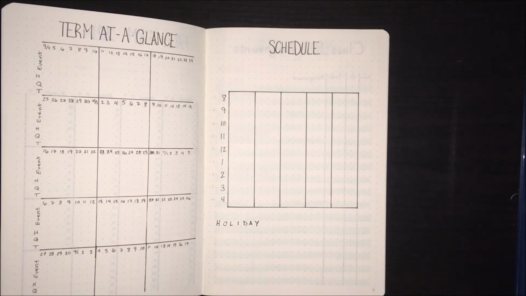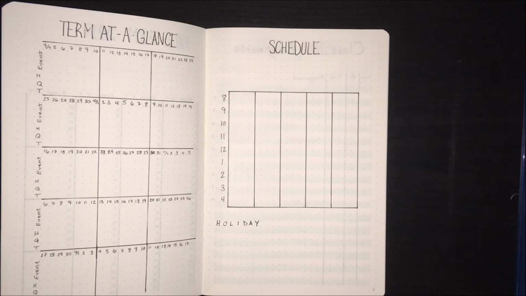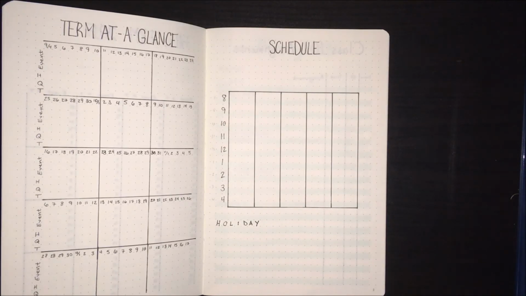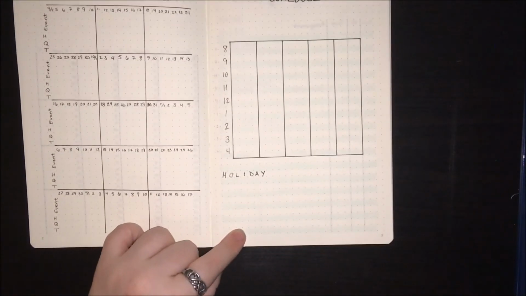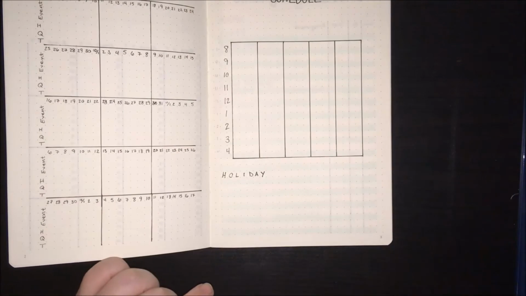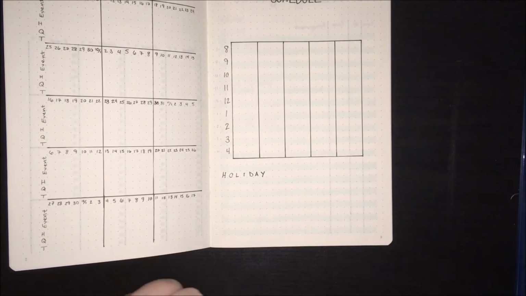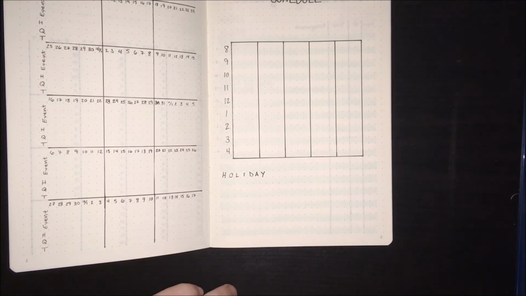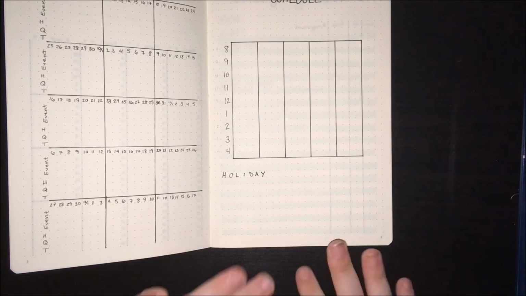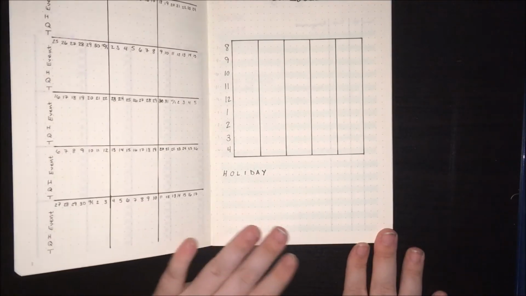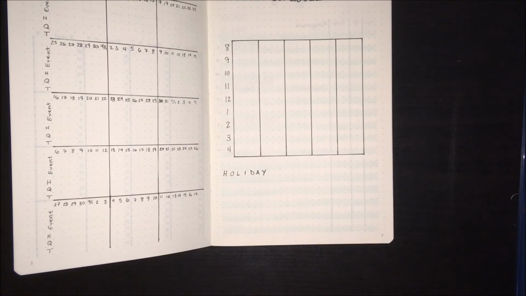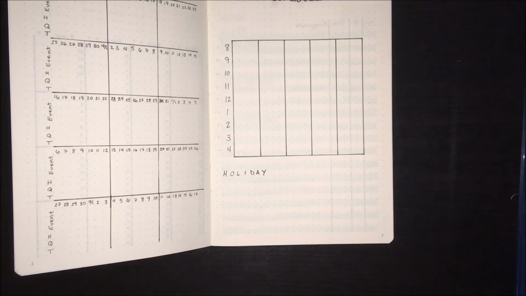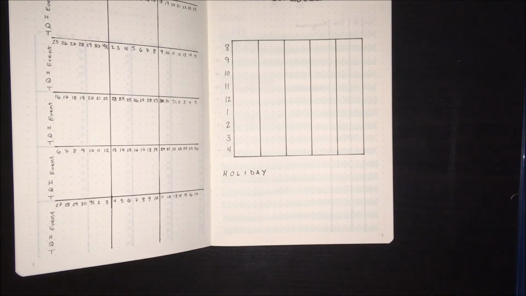And because most classes generally don't go past 5 p.m., one of the other things I suggest is at the bottom of that schedule page, list out any school mandated holidays. So days from the school that you know you do not have class. So they're already written out. You can go ahead, mark them on your future log, and then you know you don't have class that day. So that is what I suggest there.